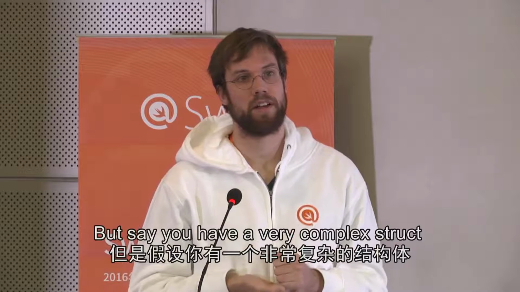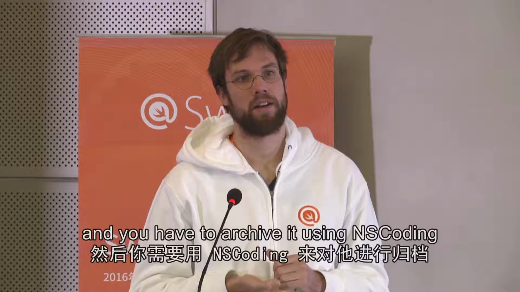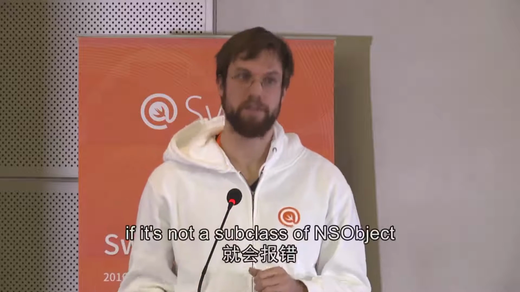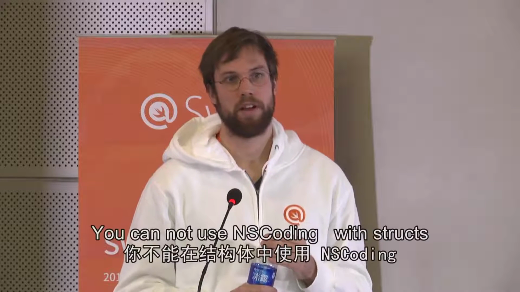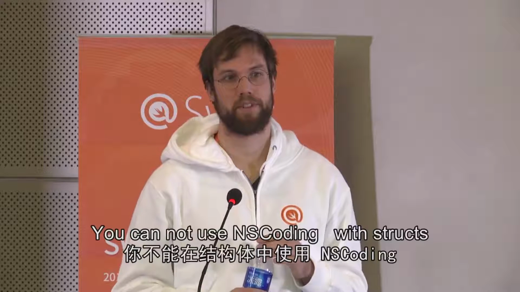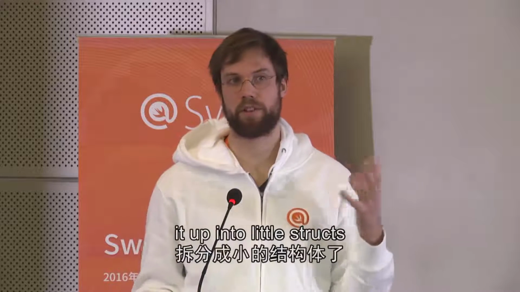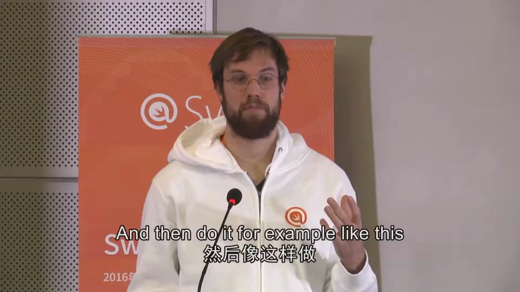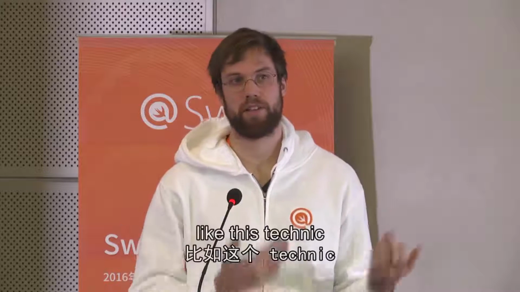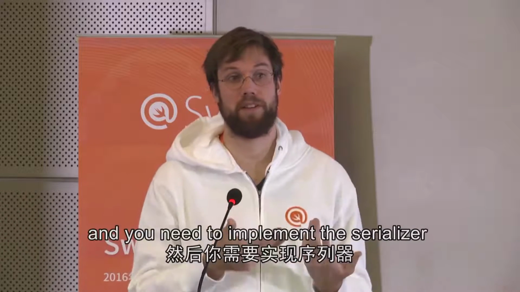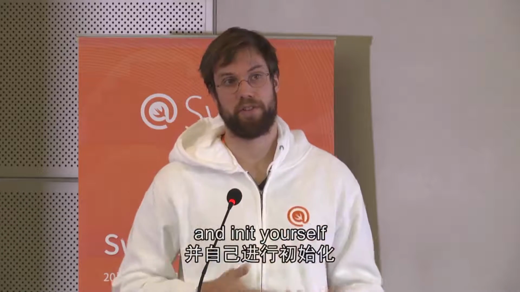But say if you have a very complex struct and you have to archive it using NSCoding, that will break because it's not a subclass of NSObject. Yes, so what's your solution to that? You cannot use NSCoding with structs. Then how would you save a very complex one? So you have to break it up into little structs and then do it, for example, like this technique. So you can easily add 100 structs, and you need to implement the serialize and the init yourself.